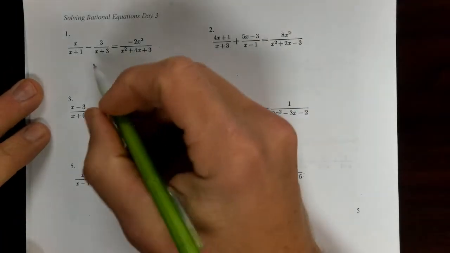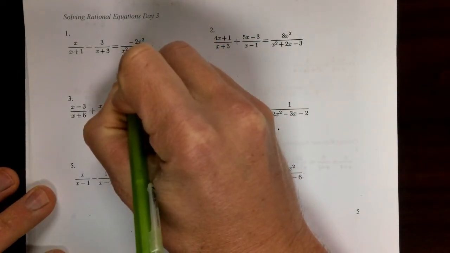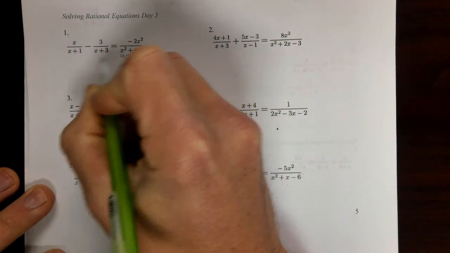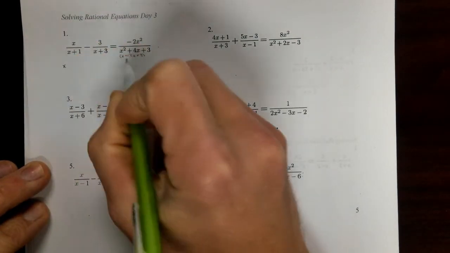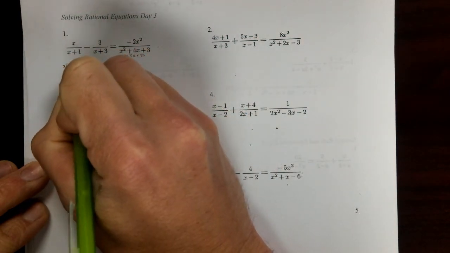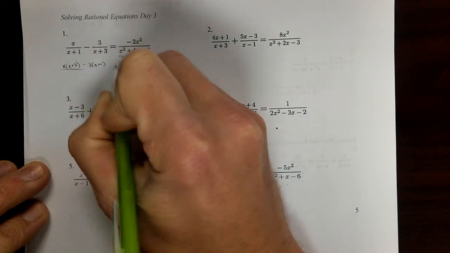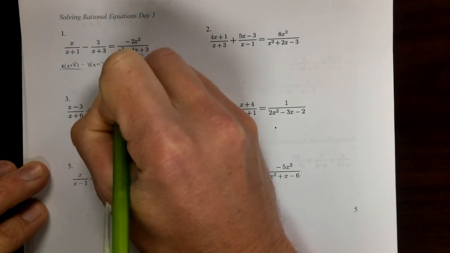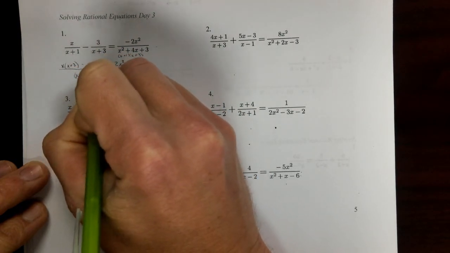Alright, so same process. We're going to look to find a common denominator. Let's factor this. This factors into x plus 1, x plus 3. Alright, so let's move it to this side. So this becomes x. And we're going to multiply this by x plus 3, because my common denominator is going to be x plus 1, x plus 3. So multiply this by x plus 3, so x plus 3, minus 3, and this needs to be multiplied by x plus 1. And then this is going to be a minus, but we're going to move it to this side, so it's going to be a plus 2x squared. And that's all over x plus 1, x plus 3.